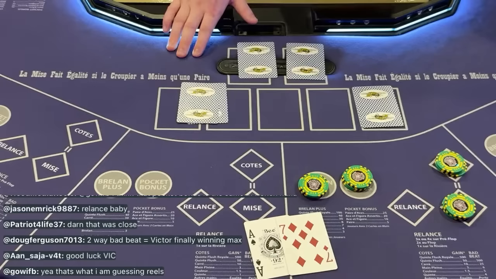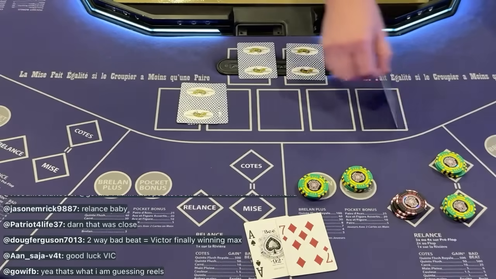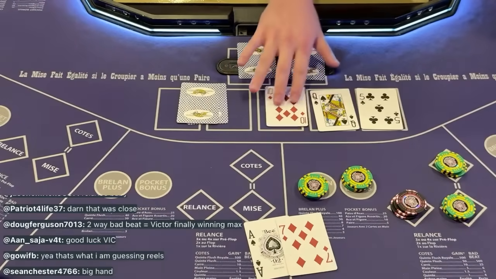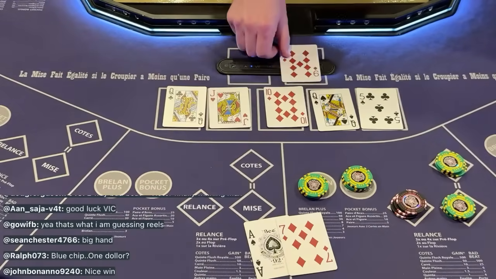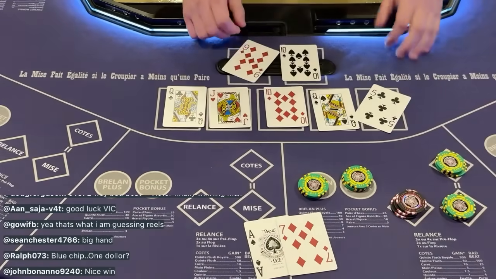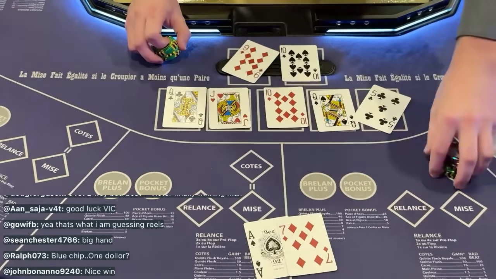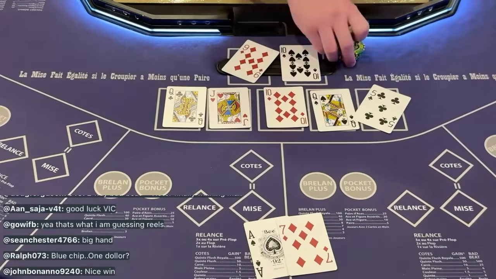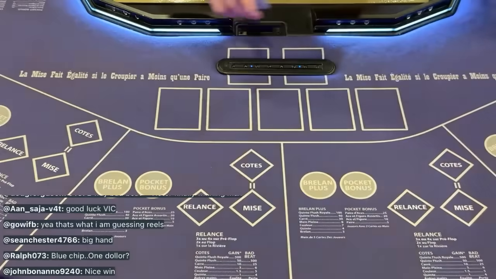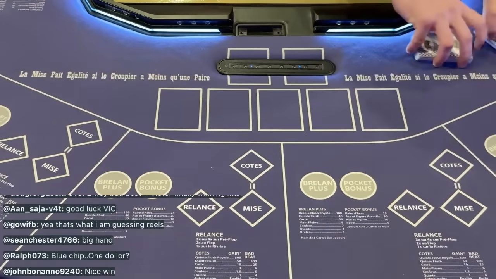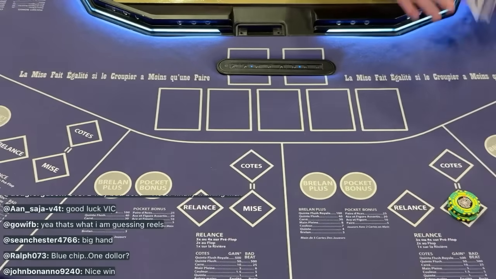7, ace 7. Can we win on an ace? I mean, we're not. Queen. God damn it. But that's the thing, guys. We're getting bad beat after bad beat. We're losing with good hands. The problem is most of our good hands are losing. That's the real issue that we're having here. Most of our good hands are not holding up.